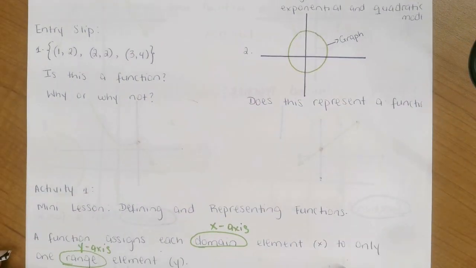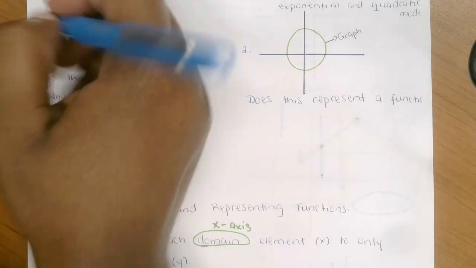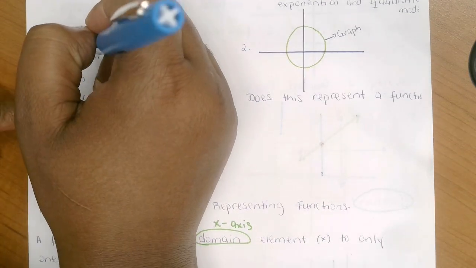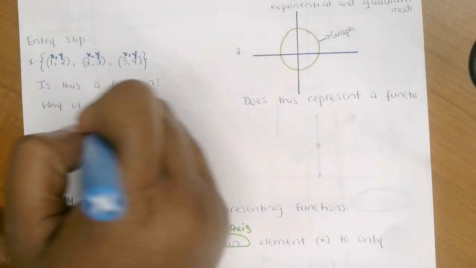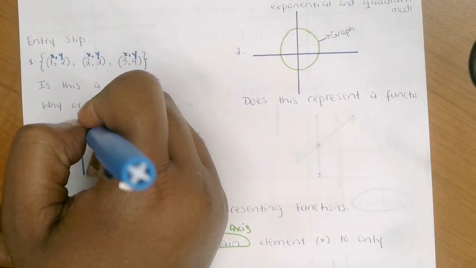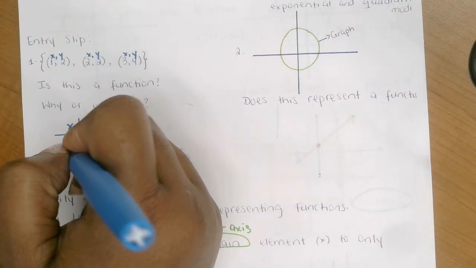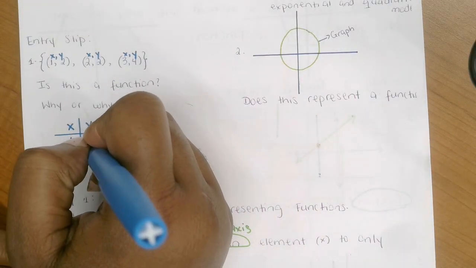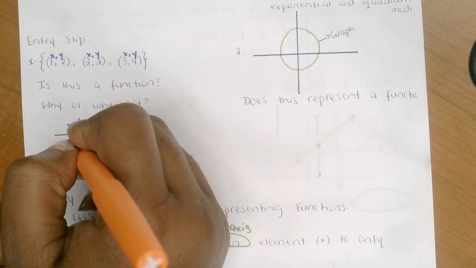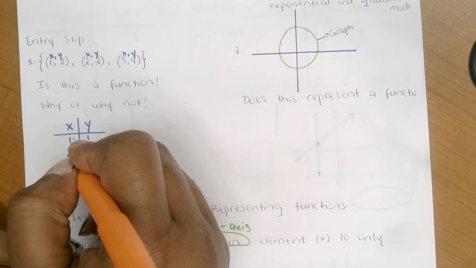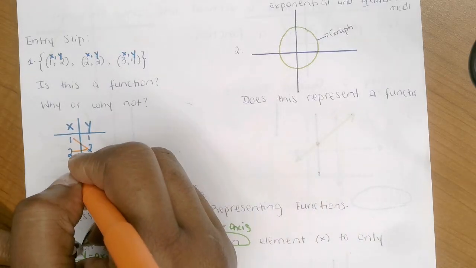So now that we did some examples, we did some Regents questions, let's go back to the entry slip for you to test your knowledge. Same idea, we'll label X, comma Y, X, comma Y, X, comma Y. Draw your table if you need to visually see it. 1, 2, 3, 1, 2, 3, 4. The first pair says 1, 2, then 2, 2, and then 3, 4.